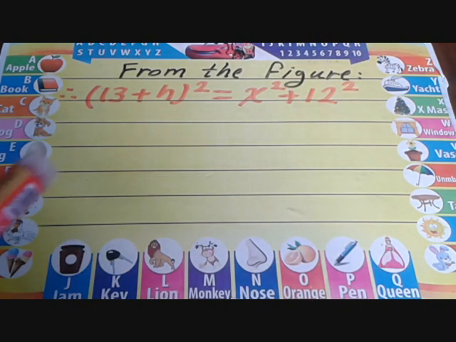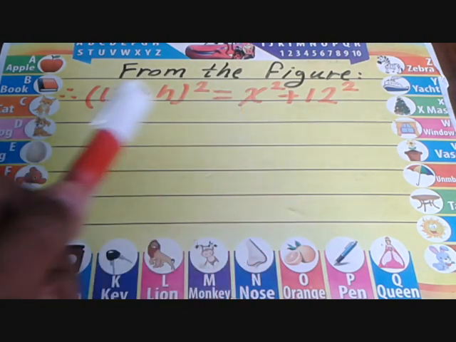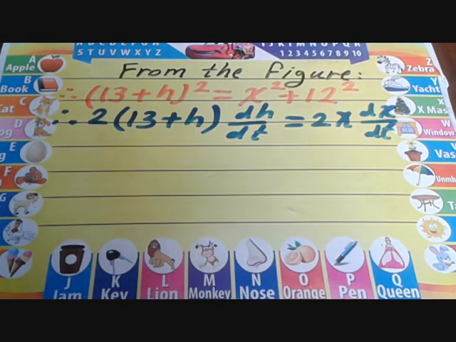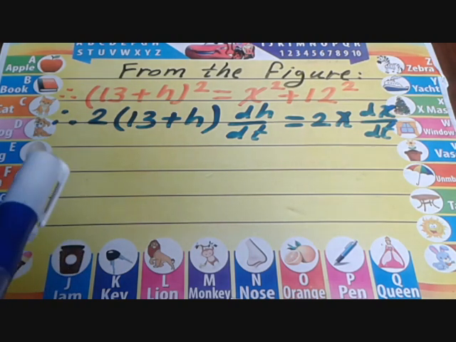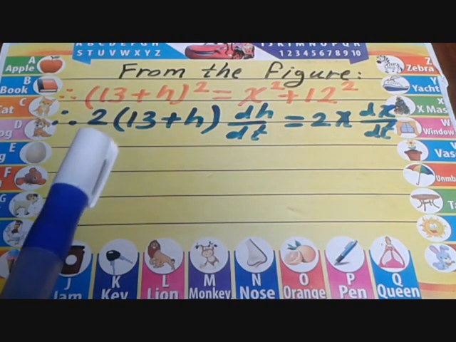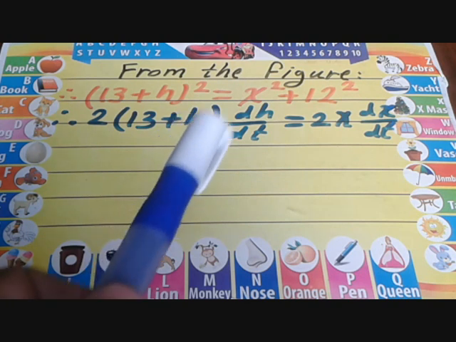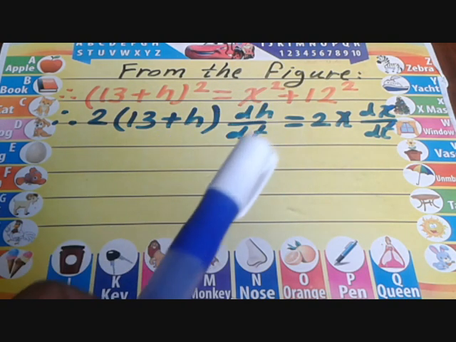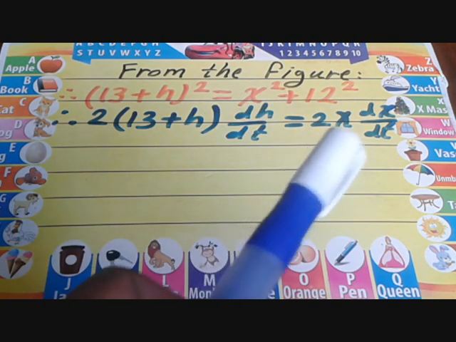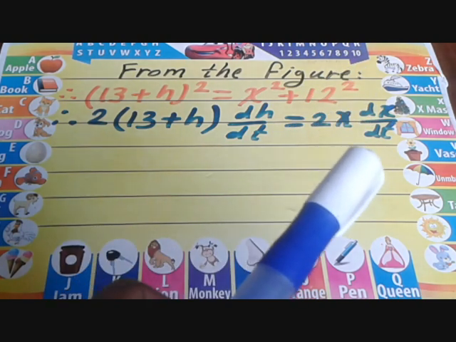And now, by differentiation, differentiate the two sides. Therefore, 2 times (13 plus h) dh by dt equals 2x dx by dt.